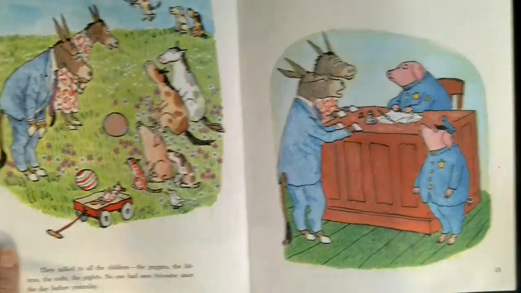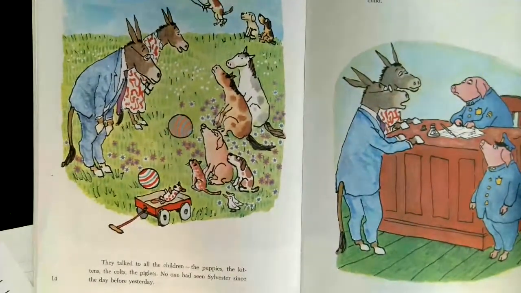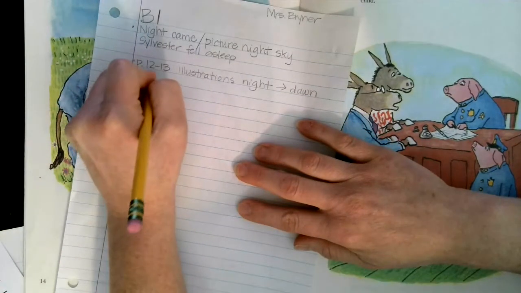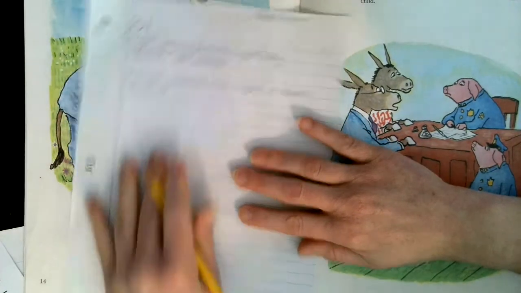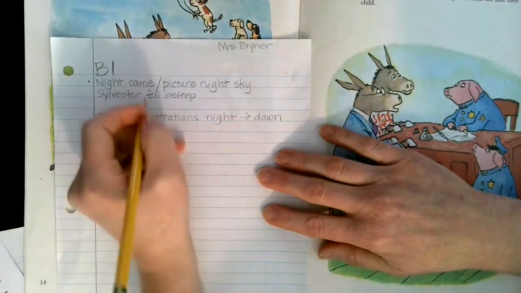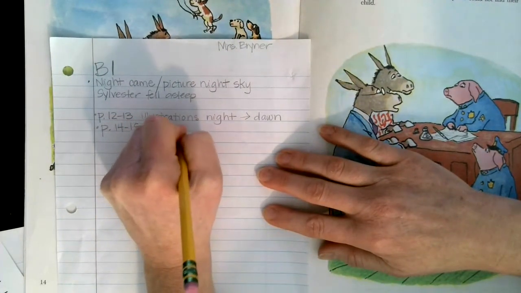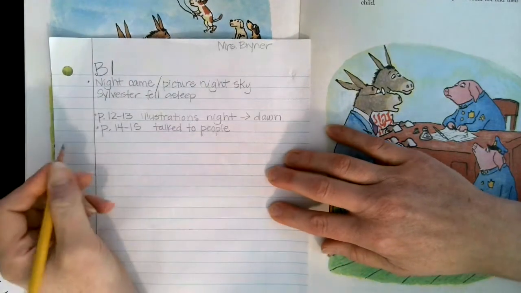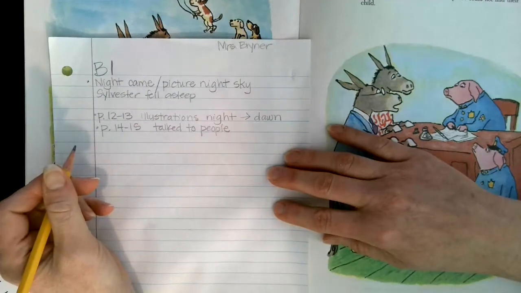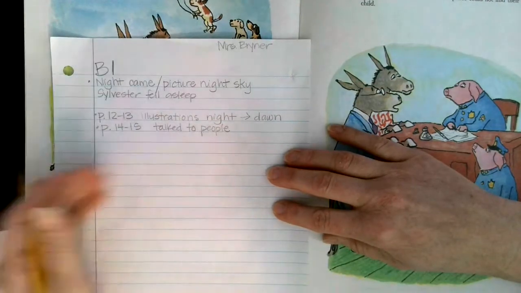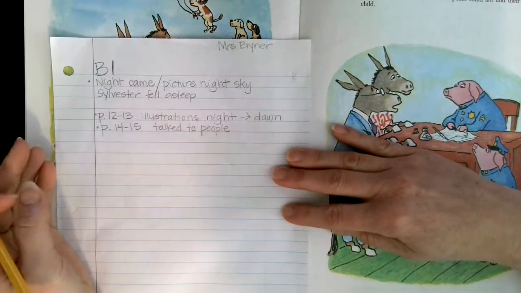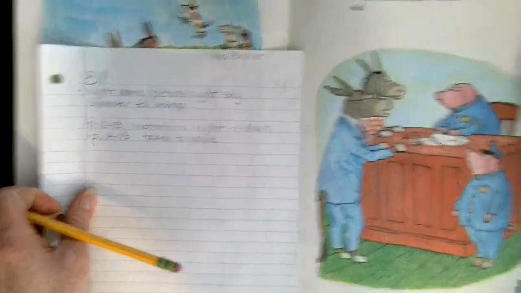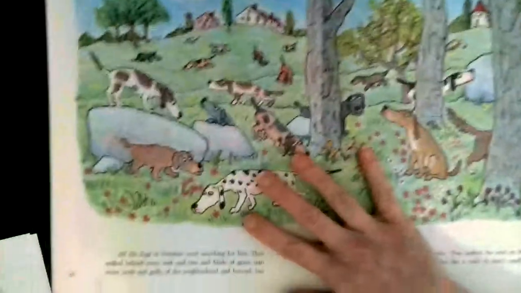Okay, so that tells us time has passed. Okay, they talked to people. So on page 14 to 15, they talked to people. And people were saying, "Oh, we haven't seen him since the day before yesterday." So not yesterday, but the day before that. And they talked to the police. Let's keep going.